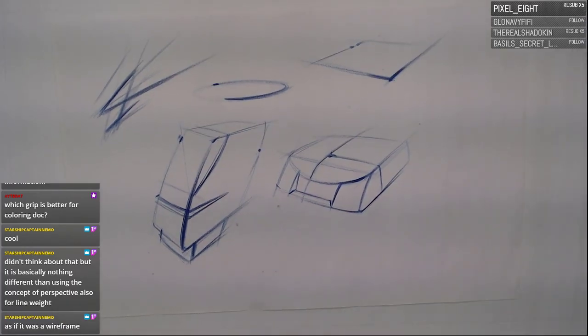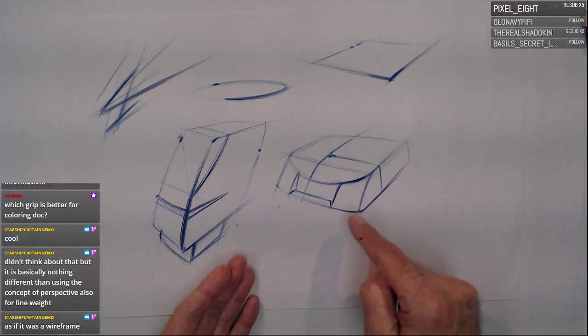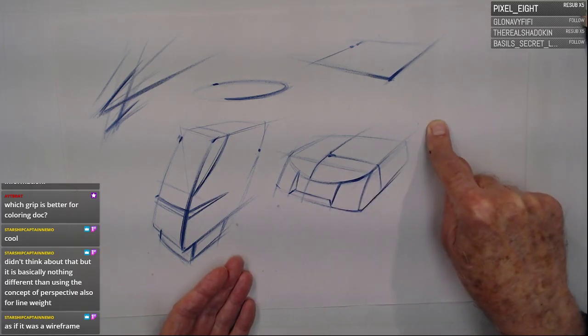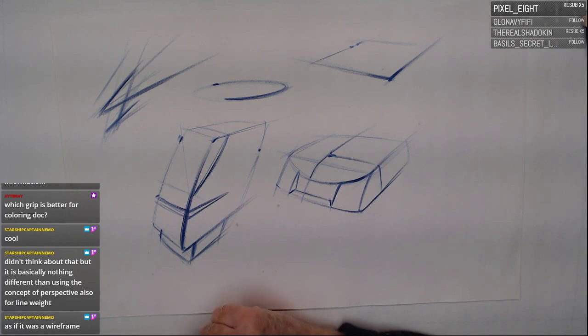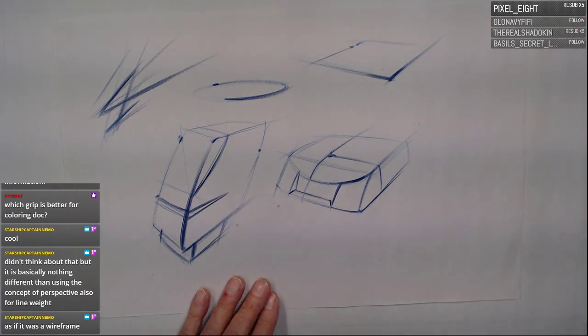The idea of using line weight is to really let the concept of perspective work too. Closest to me, hit it. As it moves away, fade it. Closest to me, hit it. As it moves away, fade it. Extremely powerful stuff. Let's go back and do a little thumbnail sketch down below too.